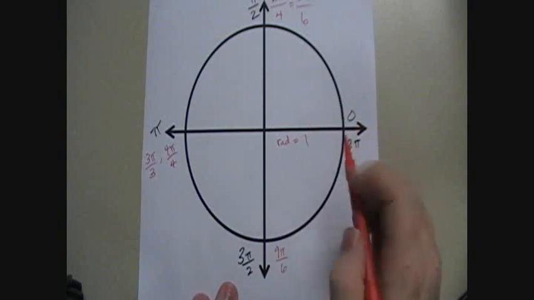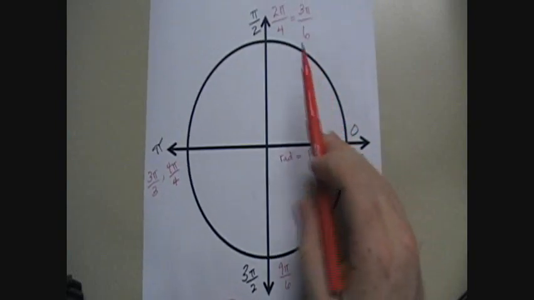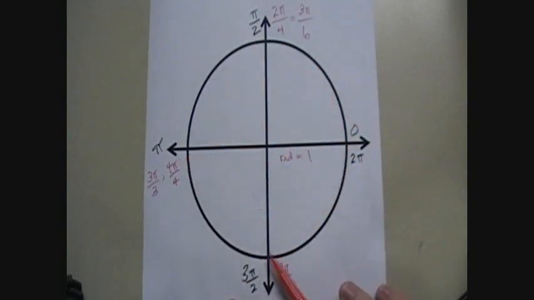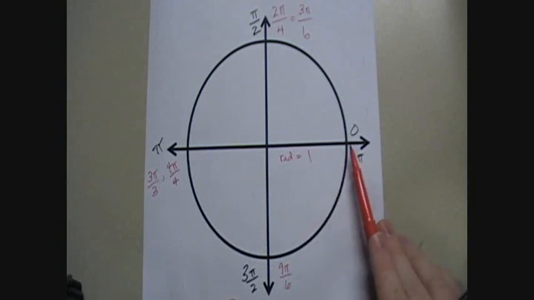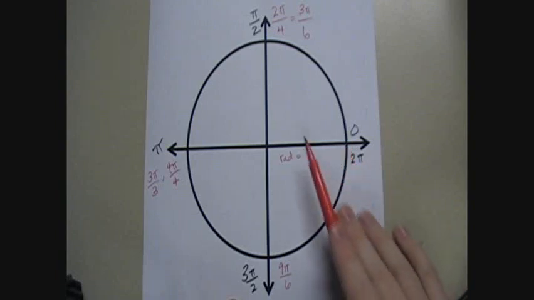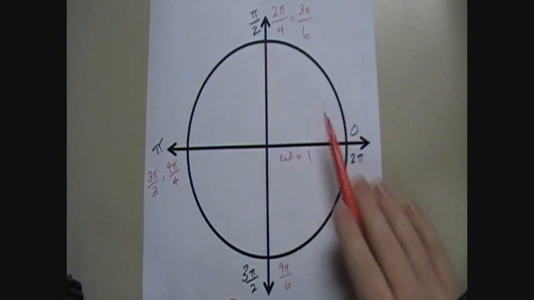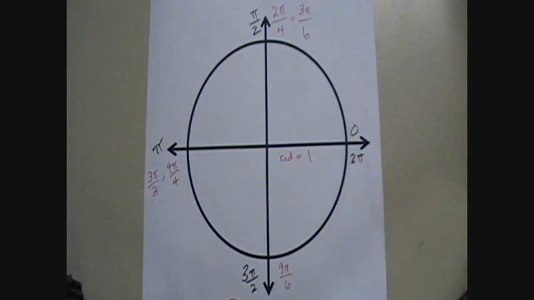Okay, so just knowing your way around the circle, that this is 0, pi over 2, pi, 3 pi over 2, back to 2 pi, radius of 1. So again, these coordinates, this one would be 1, 0. This one would be 0, 1. That's important to remember.